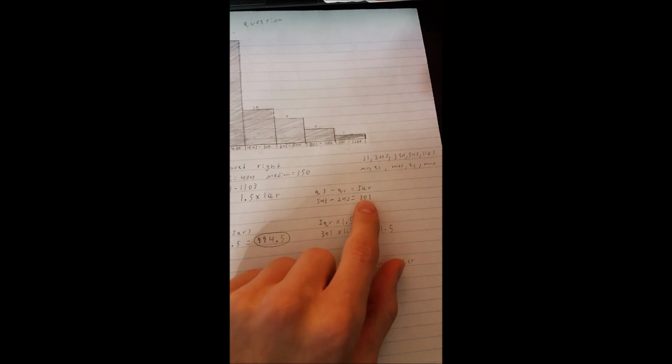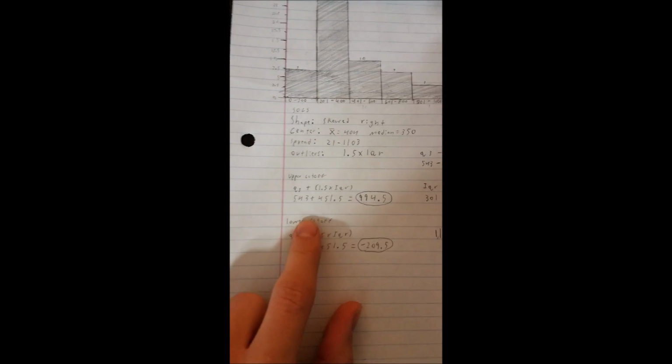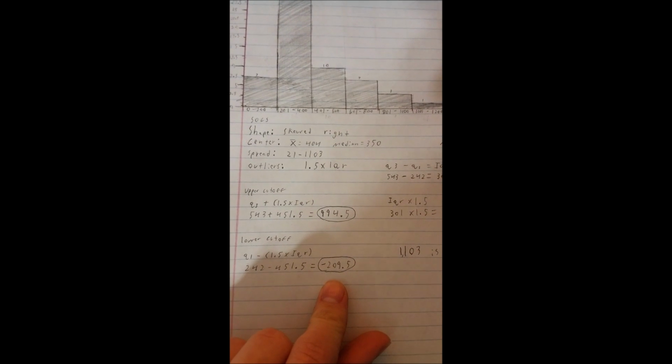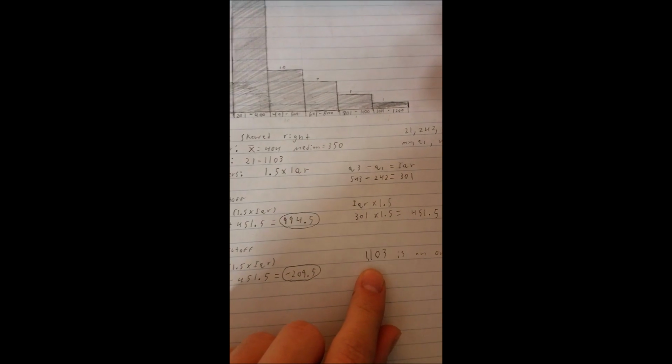Alright, so now that we have this number, all we have to do is add it to quartile 3 to find the upper cutoff, and subtract it from quartile 1 to find the lower cutoff. Now these numbers are important. If anything is above the upper cutoff or below the lower cutoff, then it's an outlier. And you can see in this data, we have one outlier, which is 1,103.